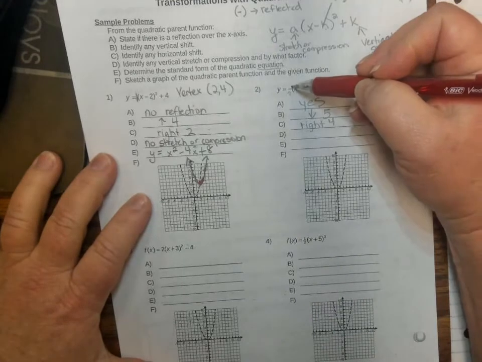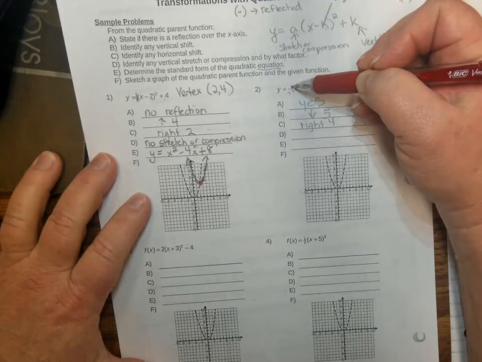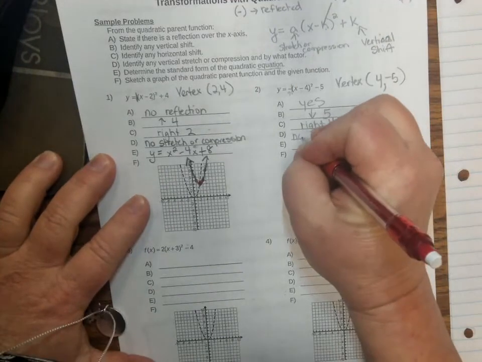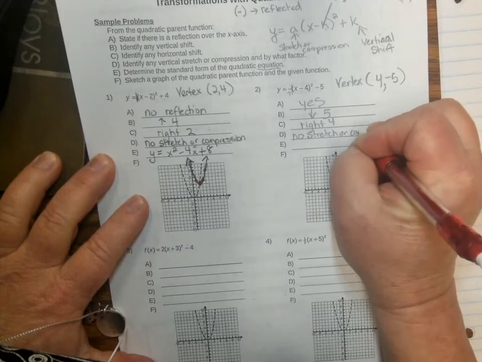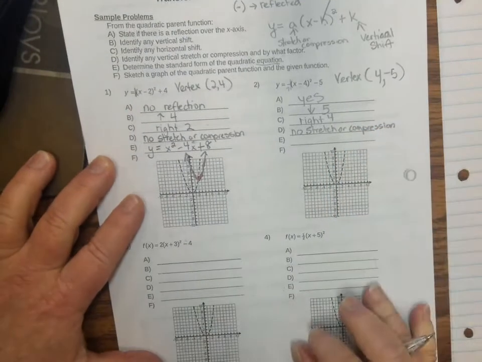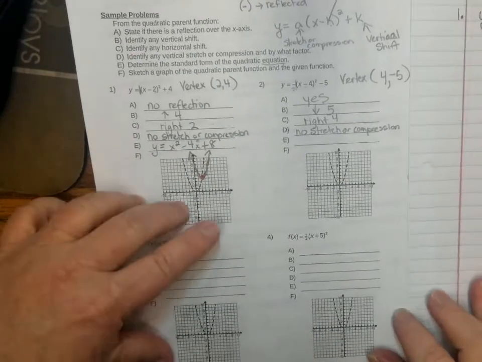Is the number out here between 0 and 1, which would be a compression, or is it greater than 1? No, it is 1. It's a -1, so no stretch or compression. Okay, and then it says we need to do our equation in standard form.